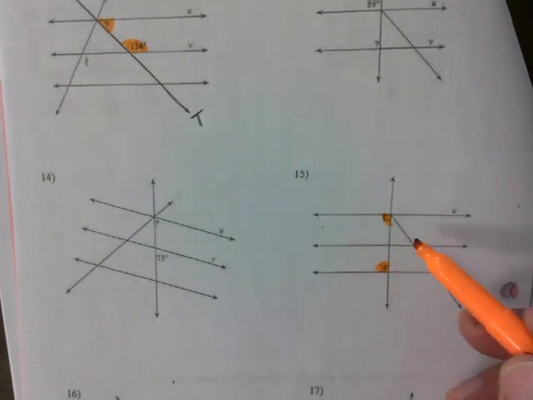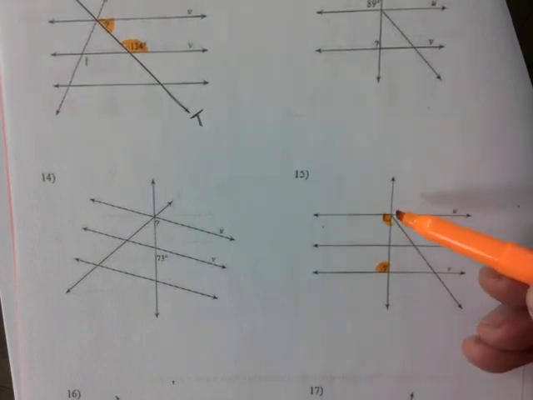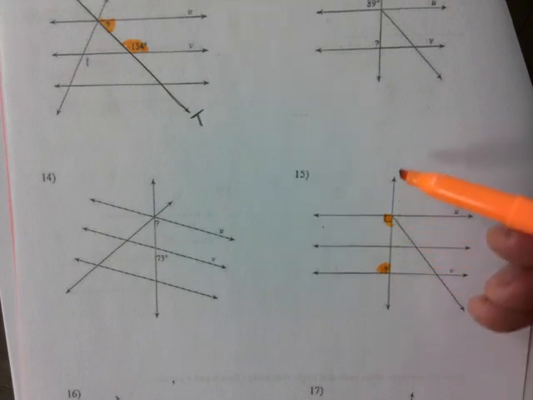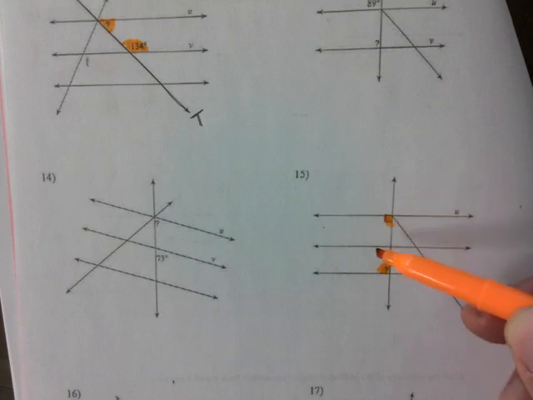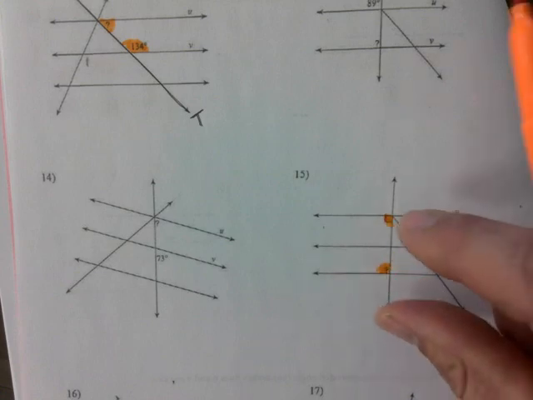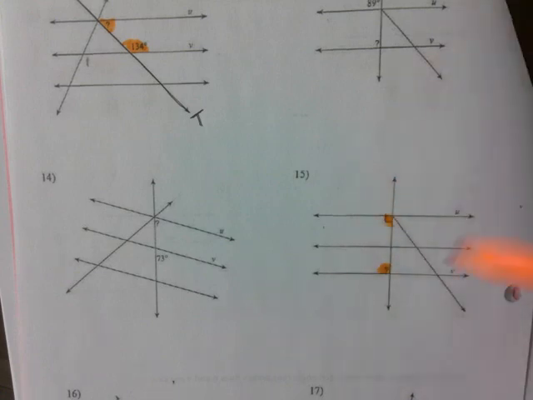If you travel along this transversal here and they're saying, hey, what about this one and this one? Forget about what's in between. You just focus on those two, right? And it's cutting through these two lines. So you're just wondering, what are those two going to be? Those are CIAs still. Okay. So all the way to page 12. And that's it for today.